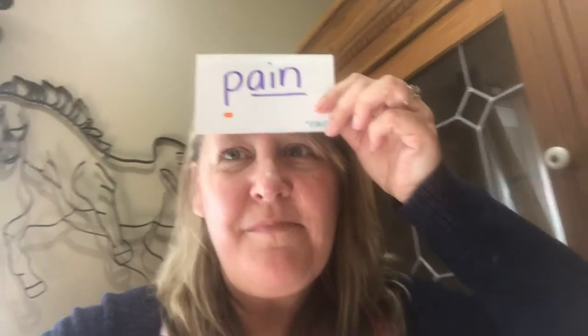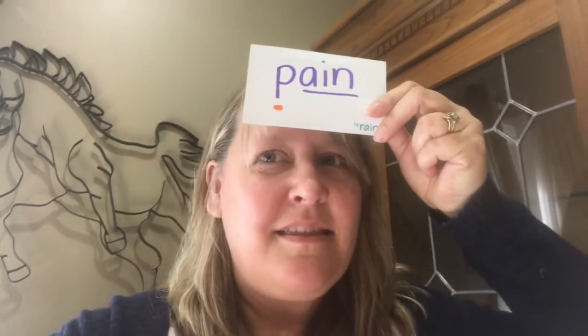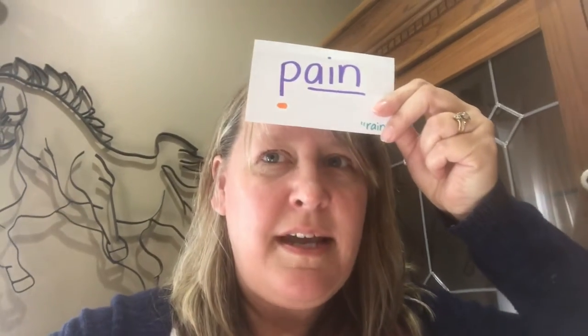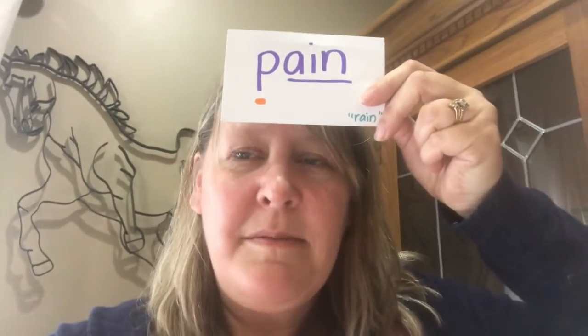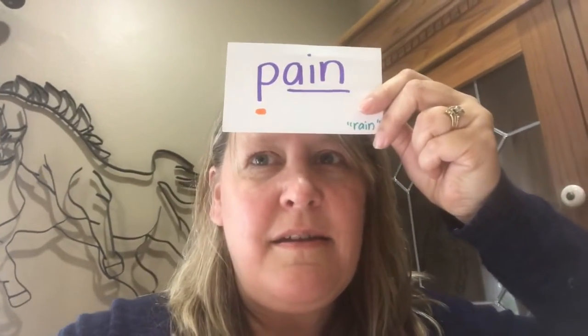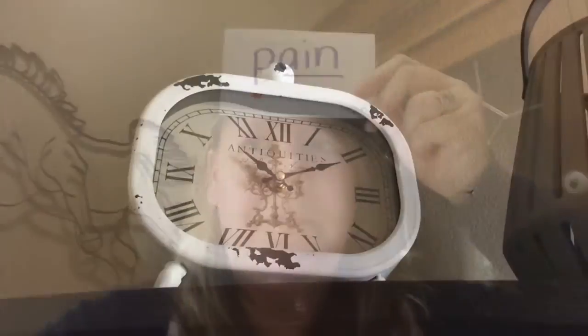Next you turn the cards upside down in a pile, and one of the partners takes turns without looking putting the card up on their head, and the other person gives them clues. For example, they might say something like, this word starts with p and ends with ain, or it rhymes with gain, or it has a p in the beginning and an n in the end, or you might even give examples of what the word means.